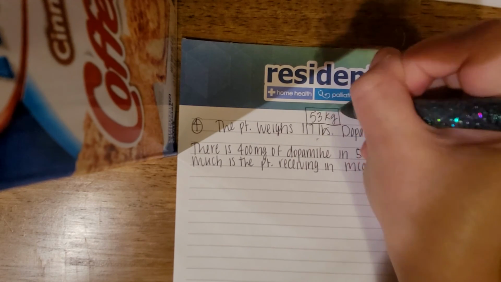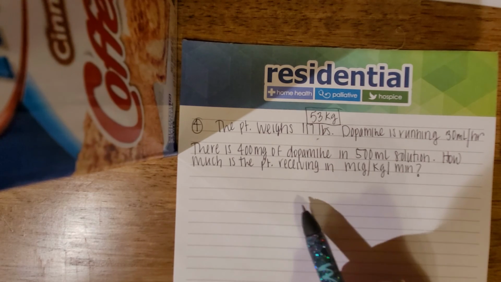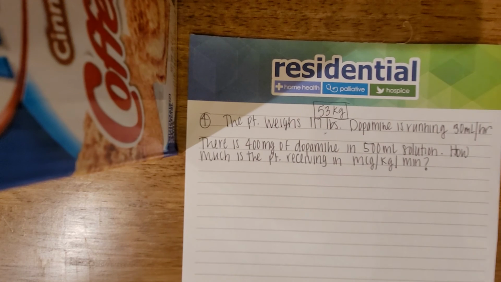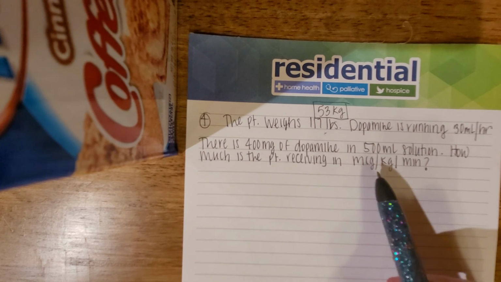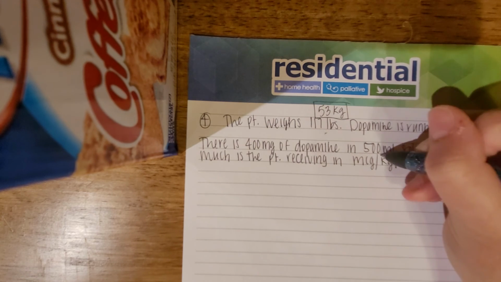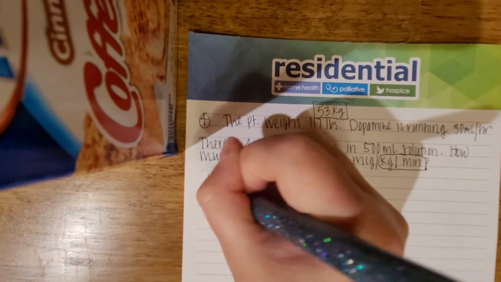So she's 53 kilograms. To me, it's just easier and it's less likely that you'll make a mistake on your labeling. Okay, so this is another one. They want to know, how much is the patient receiving in micrograms per kilogram per minute? Remember, the weight and the time are buddies. They always go together. So we want micrograms.